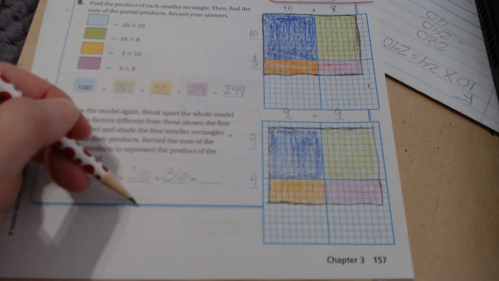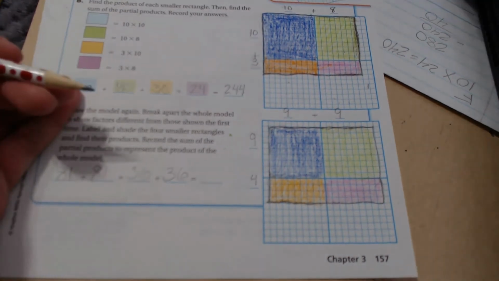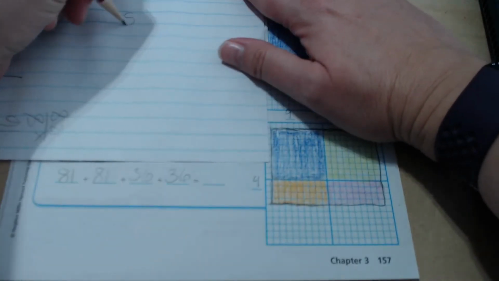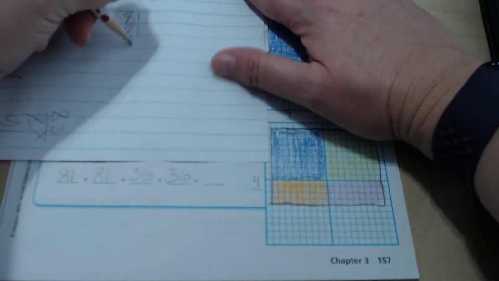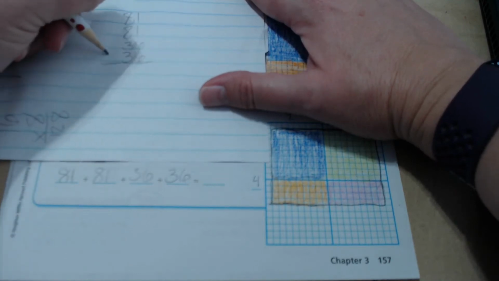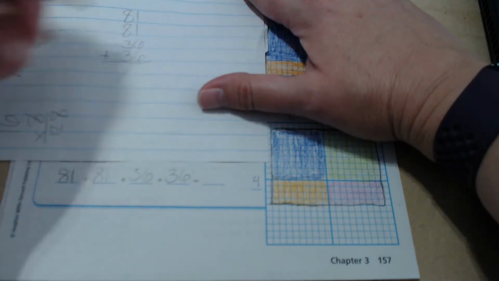Add 36. Oh man, I don't know about you, but this one I can't do in my head so easily. So I'm going to take my paper from yesterday's math and I'm going to write 81, 81, 36, 36, and not try and do it in my head. Because when I do it in my head, I tend to make mistakes.